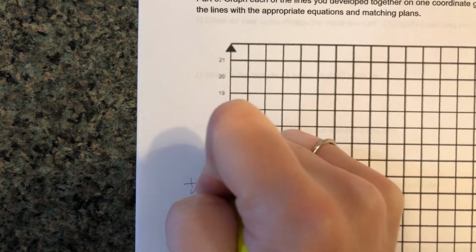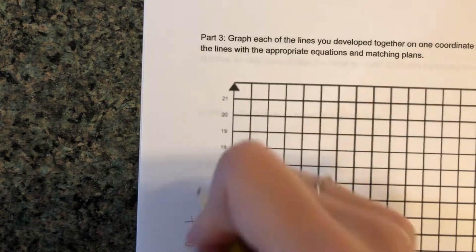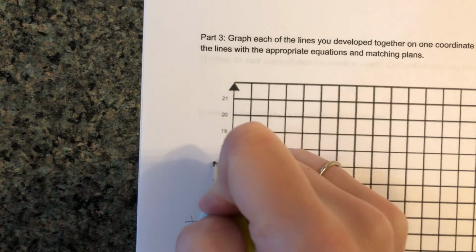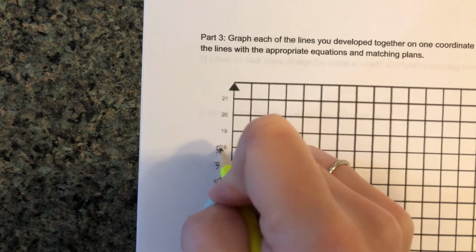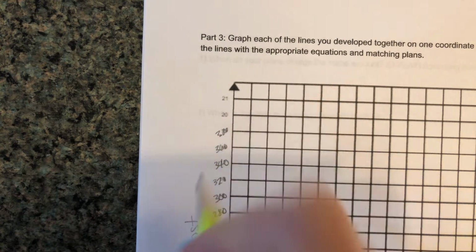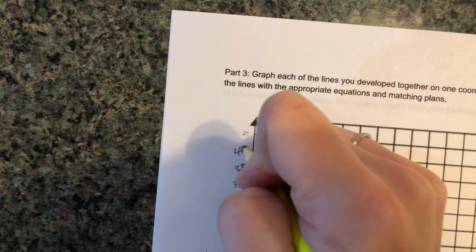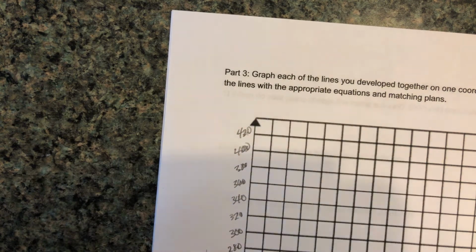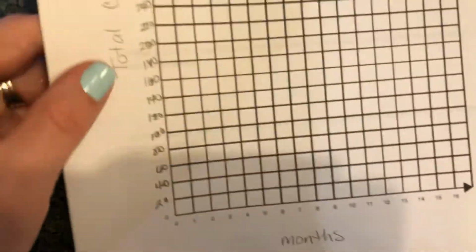Oh, I don't think I'm going to have enough room. 300, 320, 340, 360, 380. Oh, I just barely have enough. 400 and then 420. Hopefully I did that correctly, but it worked out perfectly.